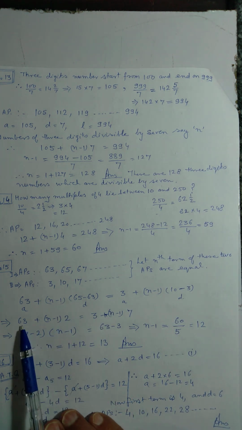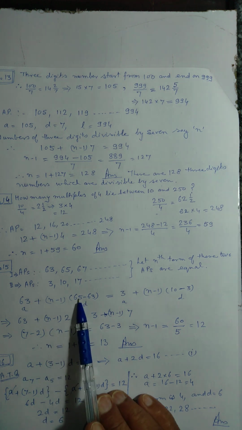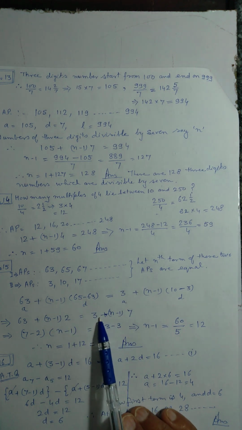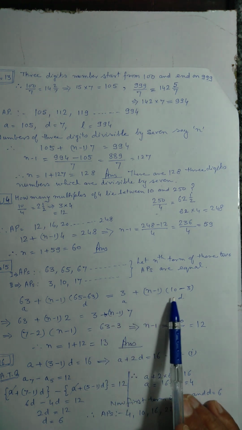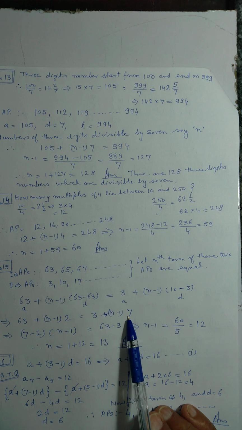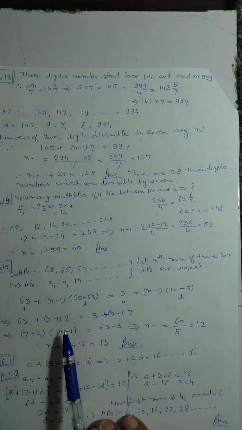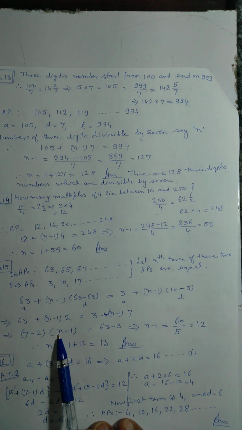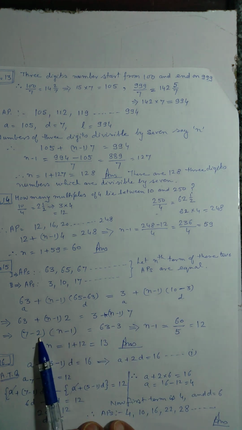So work it out, you will get 63 as it is, n minus 1 as it is, 65 minus 63, that is, the common difference is 2. In this case 3 is the first term plus n minus 1 and 10 minus 3, that is 7, the common difference. So after solving you will get n minus 1 and n minus 1 common, and 7 minus 2 I have taken.